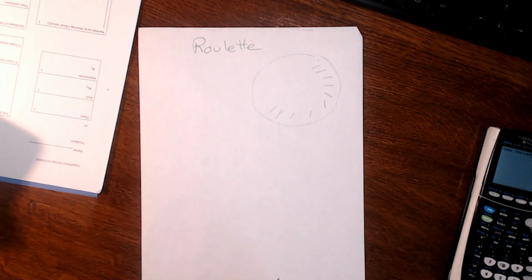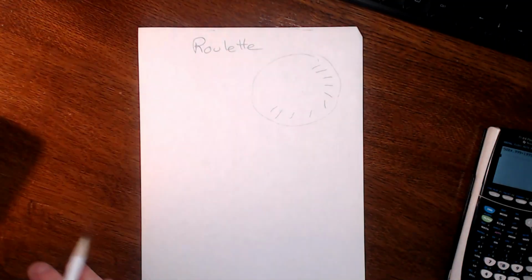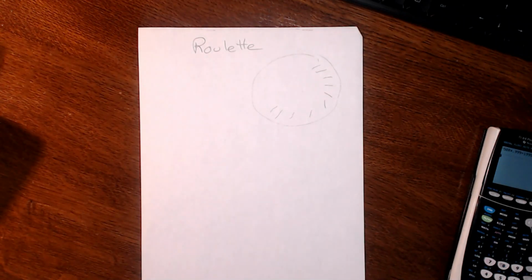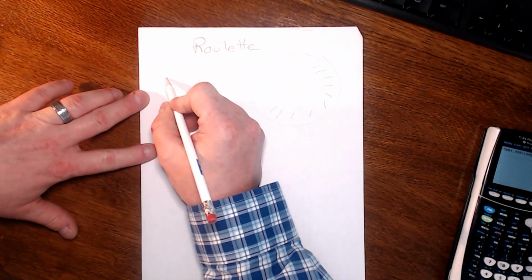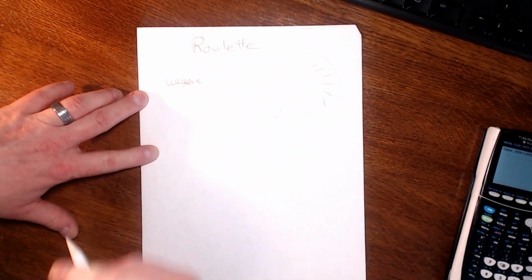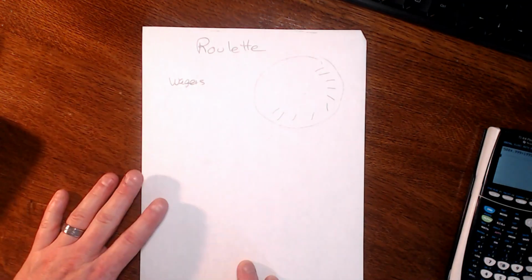You make wagers based upon whether or not that little silver ball lands in certain slots, and you place your wagers on the roulette table.